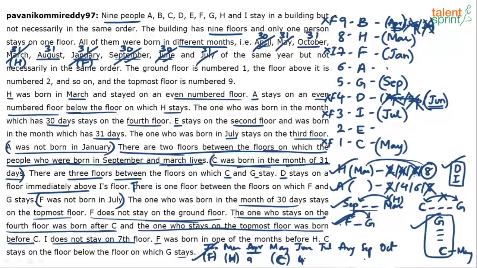Yeah, I am not sure if we can find out. This is August or October, and this also is October or August. Both August and October have 31 days. I think that part is not clear. There are 2 possibilities there. Unless I have missed something, right? Did I miss anything? H was born in March and stayed on even number floor, fixed.